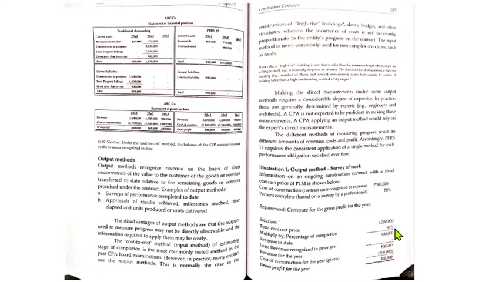But under the output method, bilang accountant, you will refer to the work of an expert or a professional. Kumbaga may outside party na reference for the percentage of completion kasi sila yung mag-identify o mag-survey kung gaano na ba kumpleto yung project. So, ang sabi dito, 80%. So all you have to do is to multiply the 80% percentage of completion as identified by an expert or a professional. 1 million times 80% is 800,000, your revenue to date.